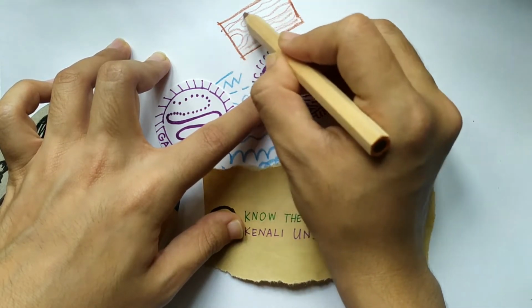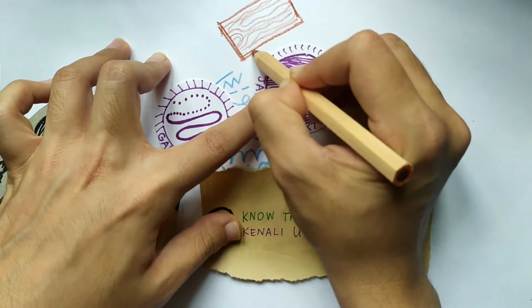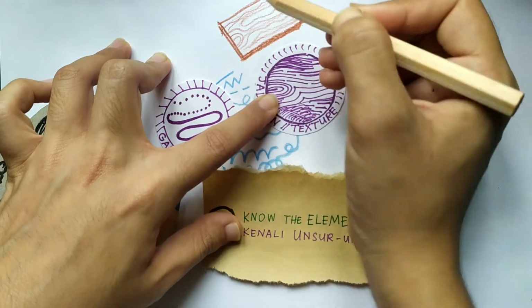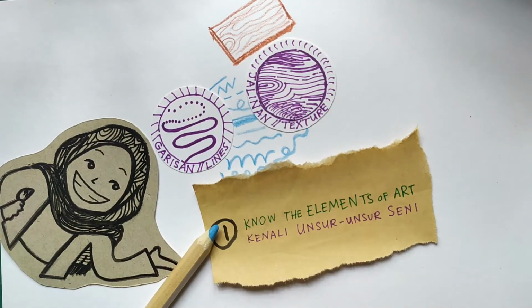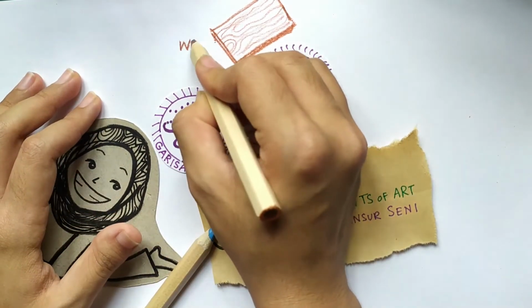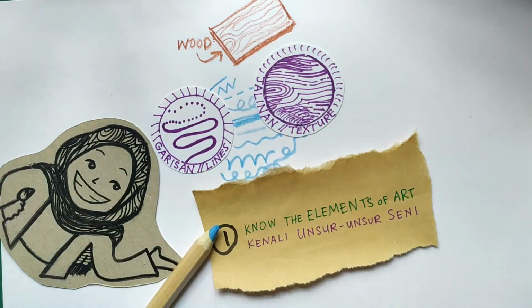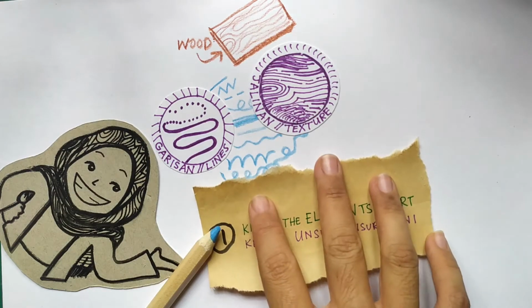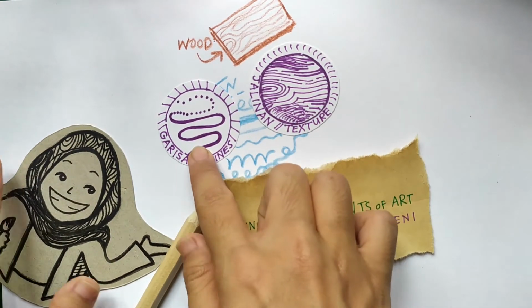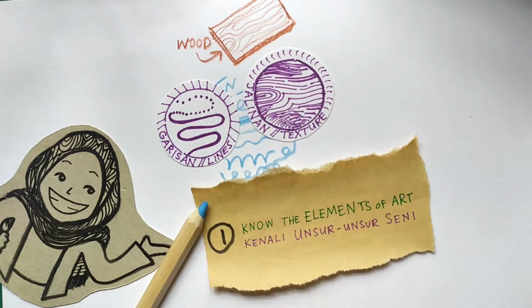Tanpa garisan-garisan ni, kita mungkin tak tahu yang kita nak lukis ni sekeping kayu. Hanya dengan garisan tersebut, kita dapat tahu yang, kayu rupanya. Alright, so yeah, to draw wood, we would need these kind of lines. If we don't have these lines, if we don't have this texture, we wouldn't tell that it's wood. Alright, so what happens when we have lines? We can draw something. What happens if we have many lines? We have texture. And that brings us to the third thing as well.